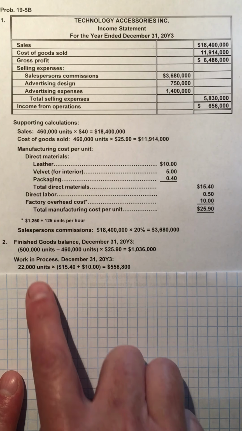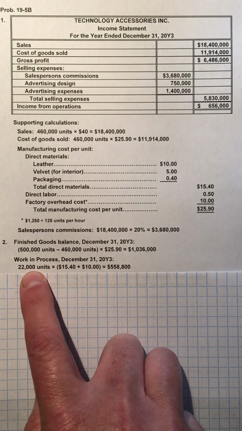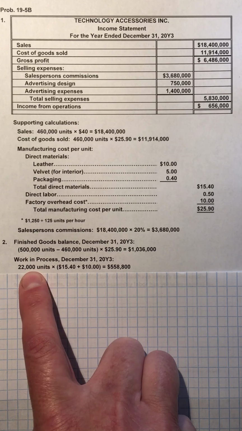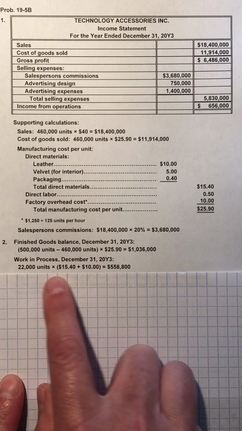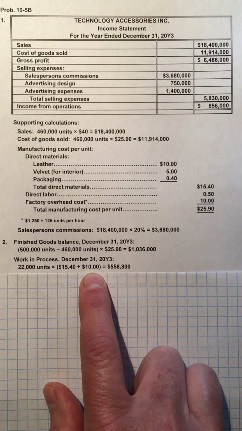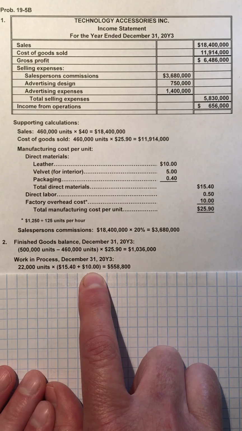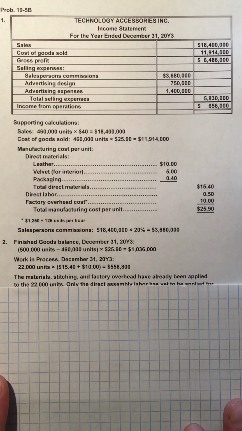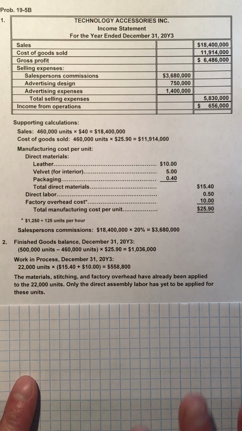The work in process, they told us, was another 22,000 units that we had started. Beyond the 500,000 we finished, we had another 22,000, and they just had material and overhead in them because we gathered the materials, put them through the machine, but hadn't done the direct labor portion yet. So that works out to $558,800. So hopefully this has been helpful.